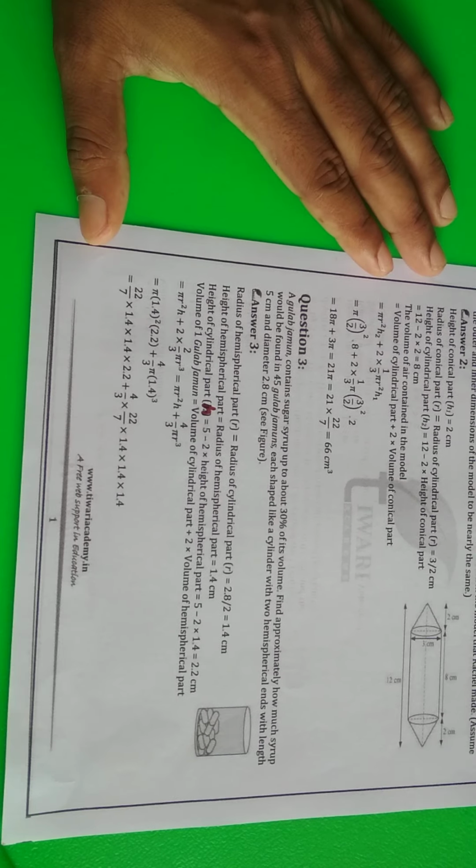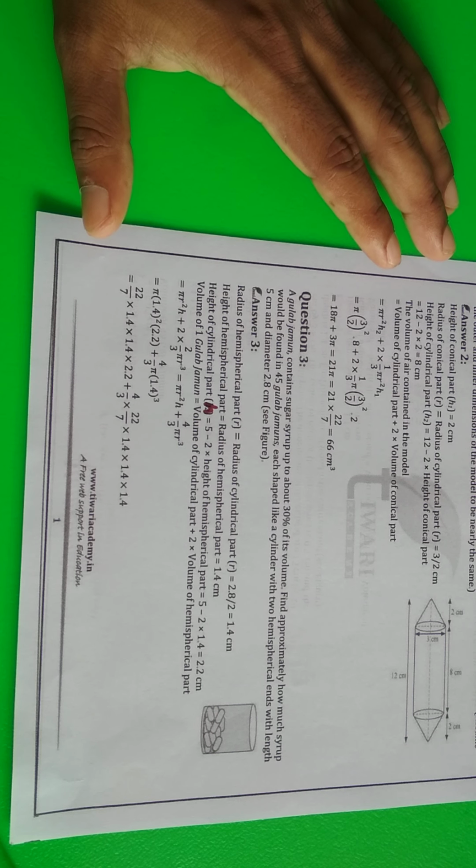Question number 3. A gulab jamun contains sugar syrup up to about 30% of its volume. Find approximately how much syrup would be found in 45 gulab jamuns, each shaped like a cylinder with two hemispherical ends, with length 5 cm and diameter 2.8 cm. There are 45 gulab jamuns in this particular structure. This is a longer gulab jamun, okay? This is not the round one, okay?